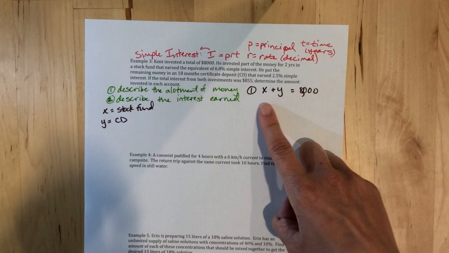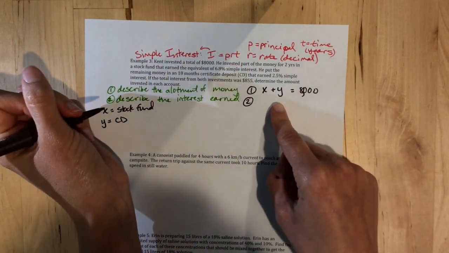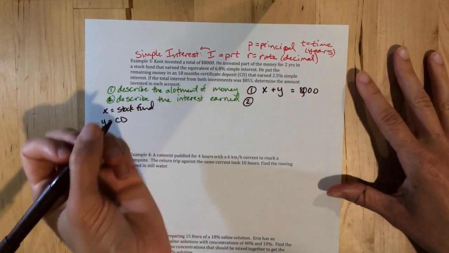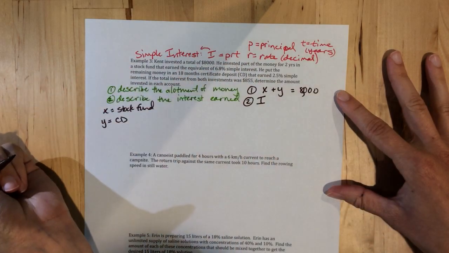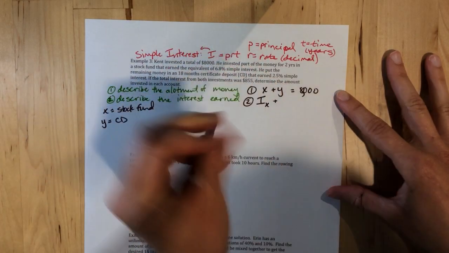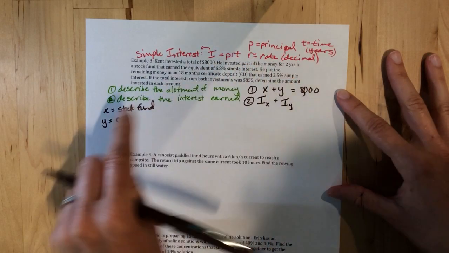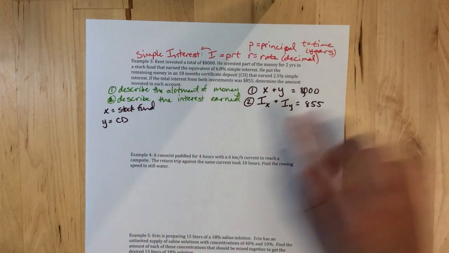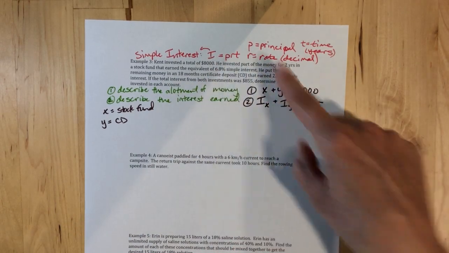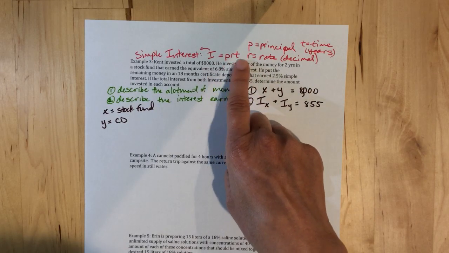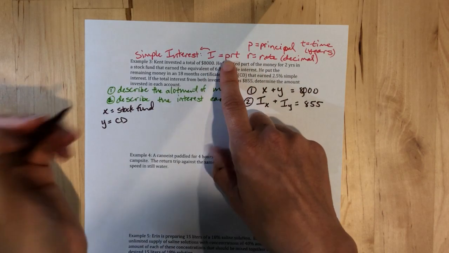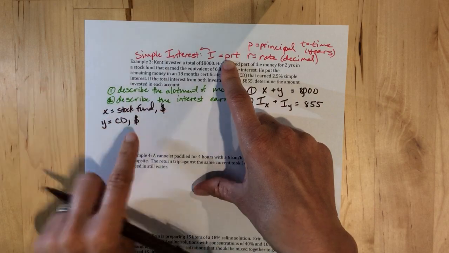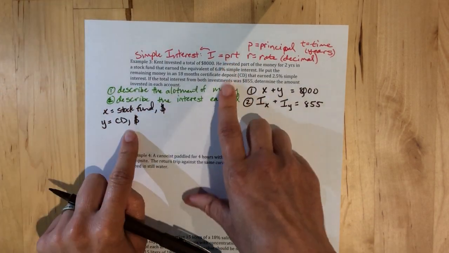So now, equation 2: it says that the total interest from both investments was $855. So that means the interest we earn from account X, plus the interest we earn from account Y, the CD, has to equal $855. Well, the interest earned is PRT, where P is X and Y, because this is the money we put into the stock fund and the money that we put into the CD.